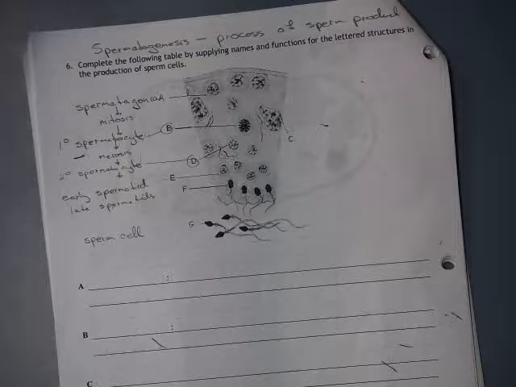Do you know how many sperm cells are made in a single day? 2 million. From the time that a boy hits puberty, he'll be producing an average of 2 million sperm cells a day for the rest of his life. Okay? So it is actually extremely, extremely efficient.